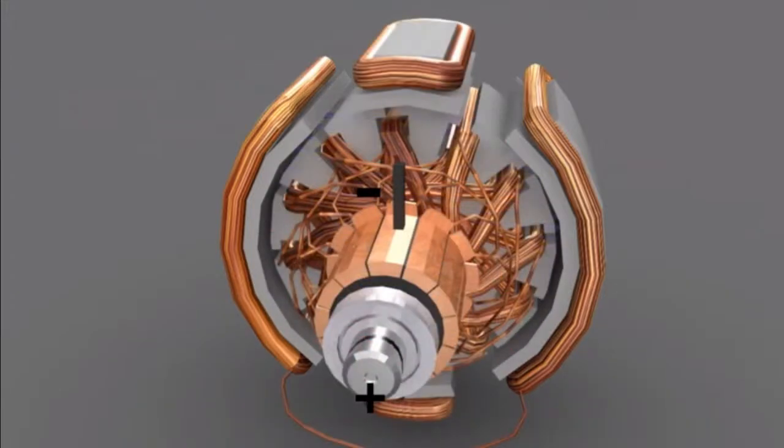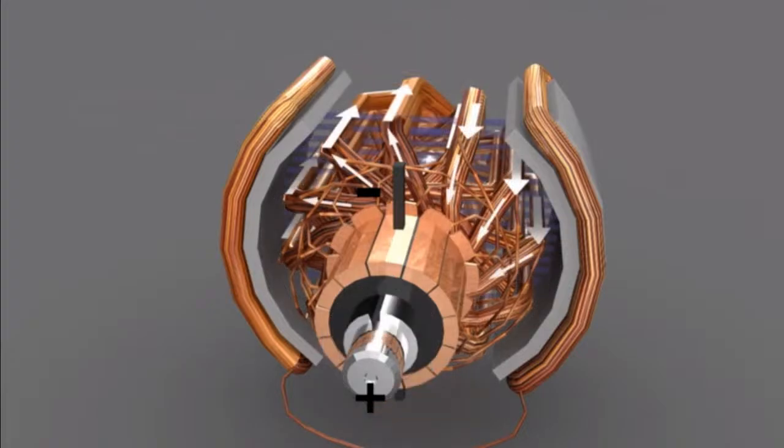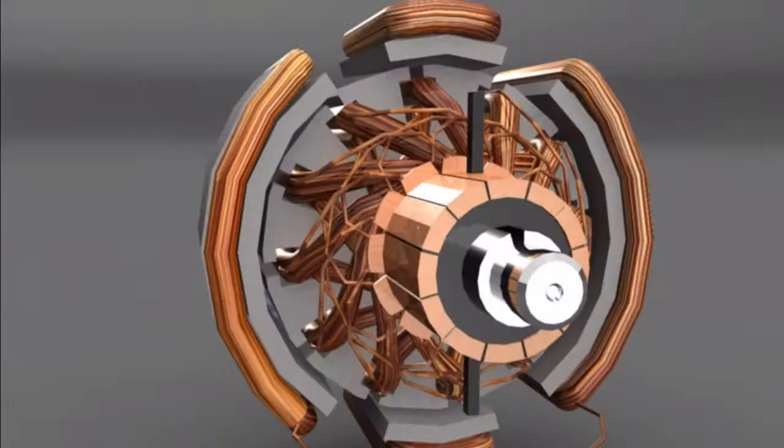Coils are connected to the commutator segments in such a way that at every instant of time, each and every coil carries current, but the sides of the coil that come on the left-hand side carry current in one direction, and the sides on the right-hand side carry it in the opposite direction, irrespective of the rotor position. This can be achieved by the lap or wave connection of windings. We will discuss this in our upcoming videos.